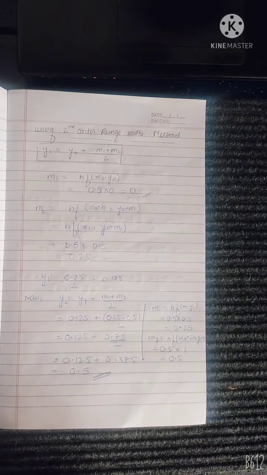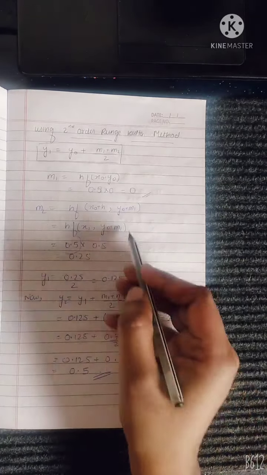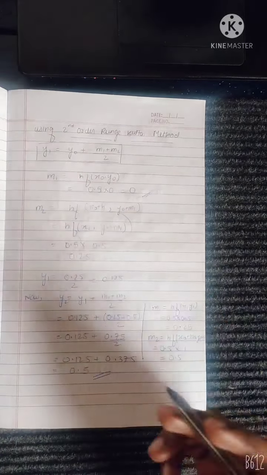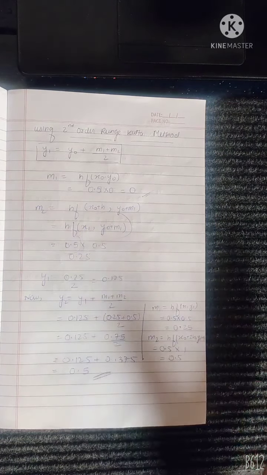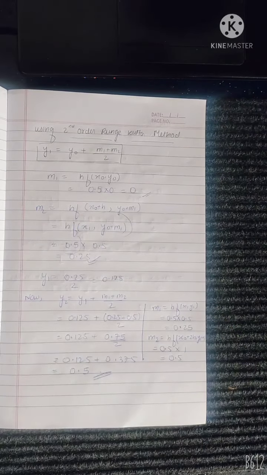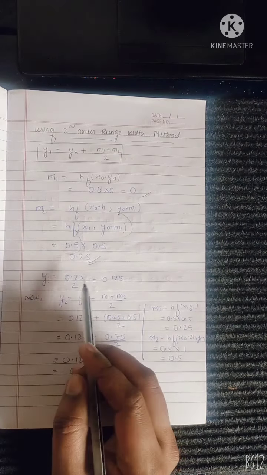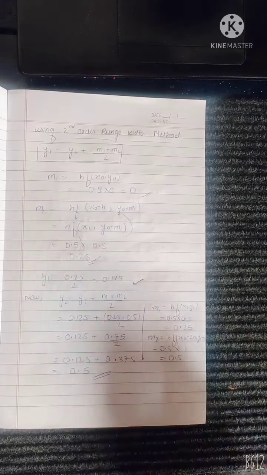Whenever we put the value of x1, that is 0.5, we attain the value of function as 0.5. We did this in the previous question just now in the Euler method. So 0.5 into 0.5, that is 0.25. So the value of y1 is 0.25 divided by 2, that is 0.125.